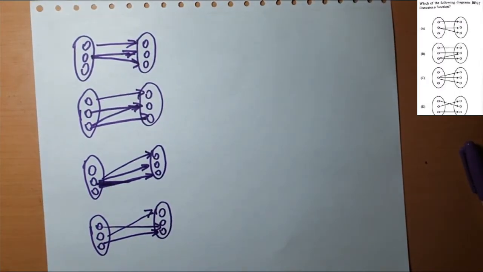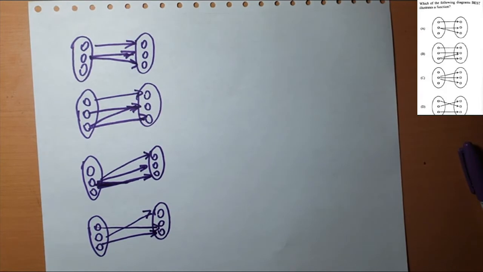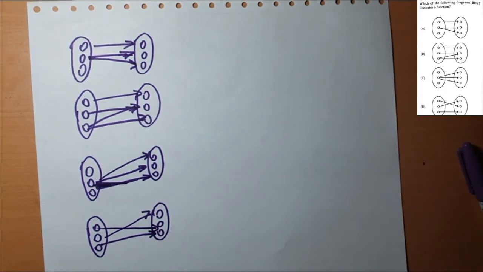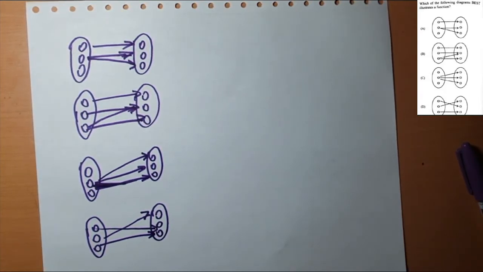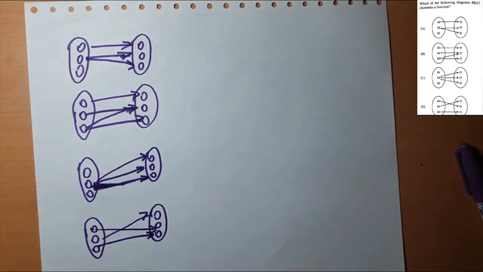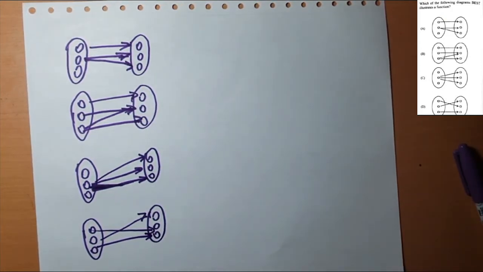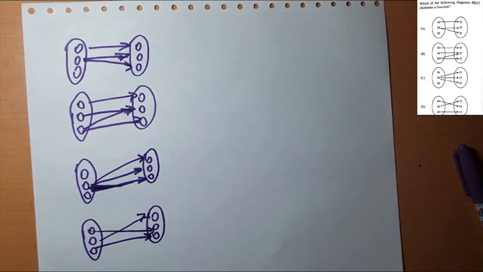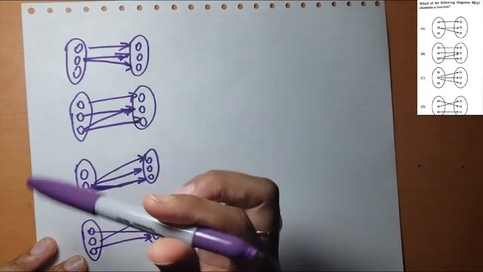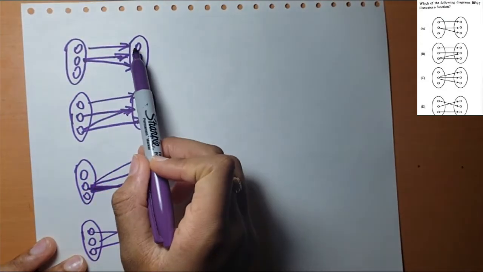Okay, so number 45 gave us some diagrams, and they're asking which of these diagrams best illustrates a function. Now, we have to remember what a function is. Please remember that a function is a relation in which each input has only one output. So let us go. This input has one output, that's good.